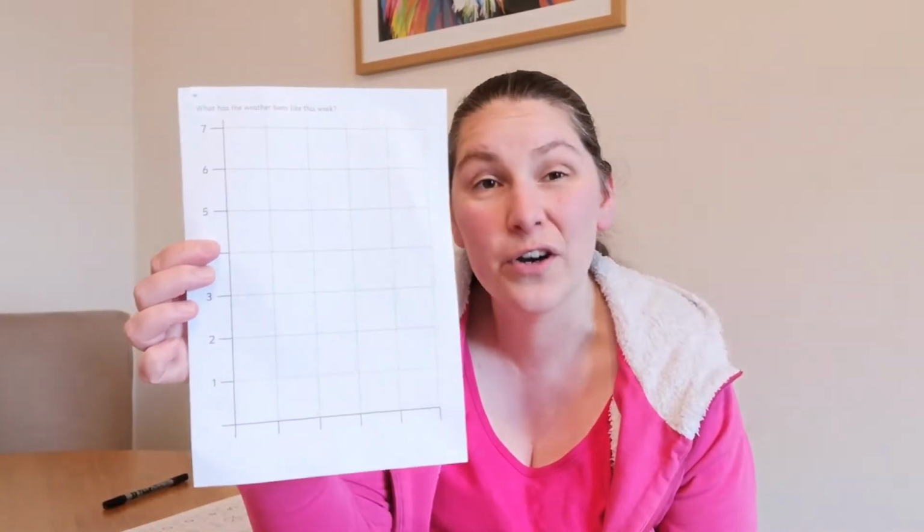So you can either use a graph like this, which I've sent home, or you can do it yourself. You can draw your lines and then just match it up. There's lots of different ways of doing graphs. Today we are going to do a bar graph.